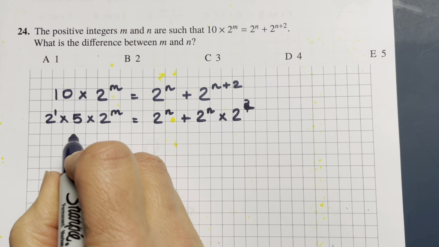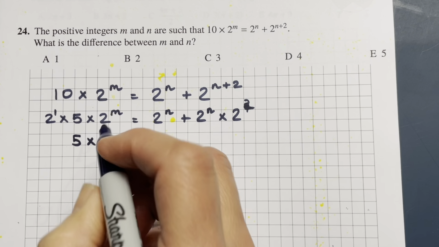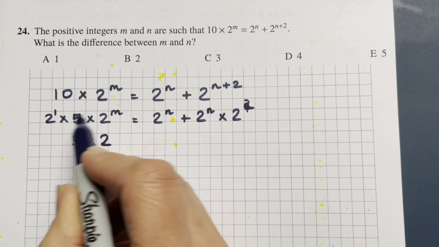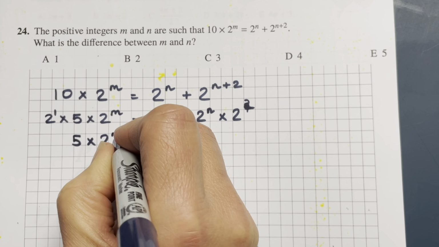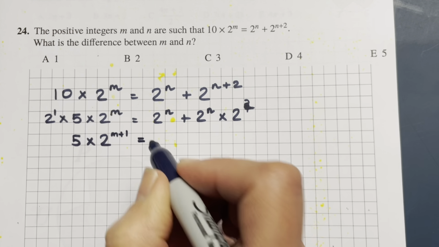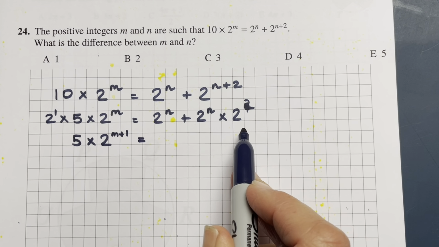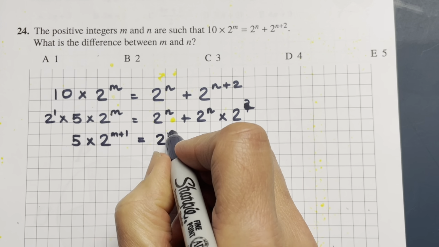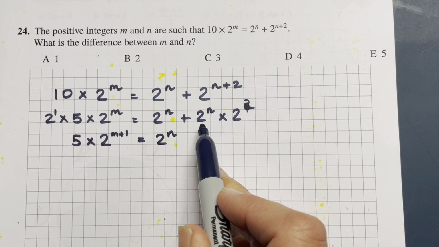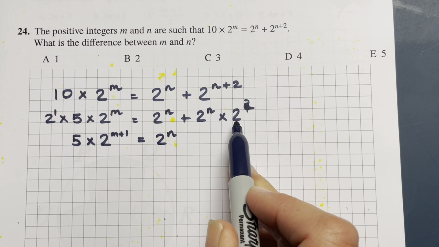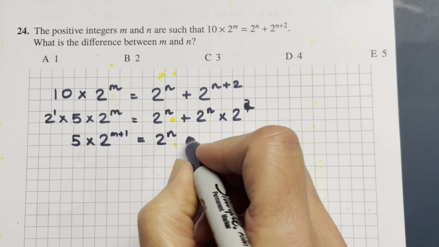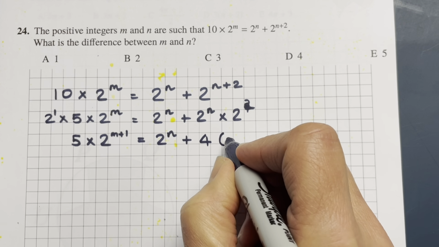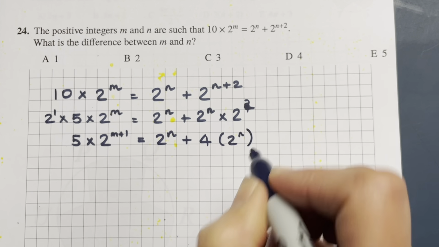Right, let's see what happens now. So I've got 5 lots of 2 to the power of m plus 1, plus, made a bit of a mess of that, haven't I? 2 to the power n, and I've got 2 to the power n multiplied by 2 to the power 2, which is 4. So I've got 4 lots of 2 to the power n.